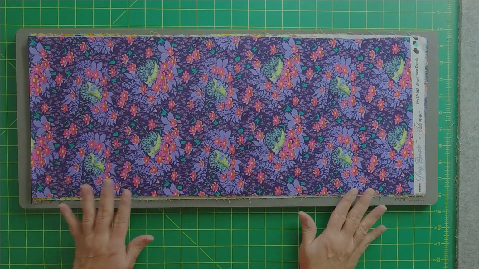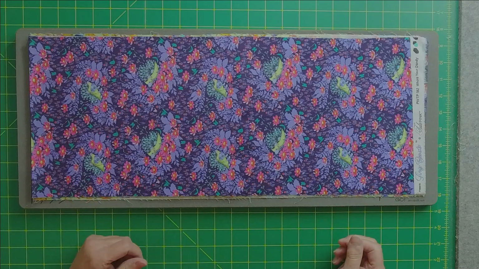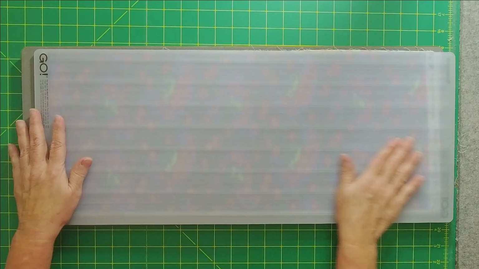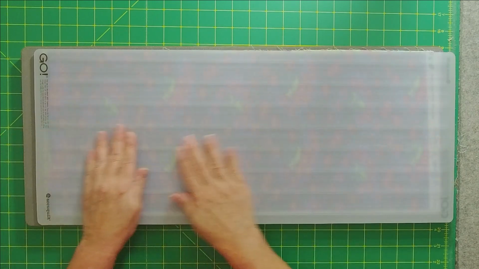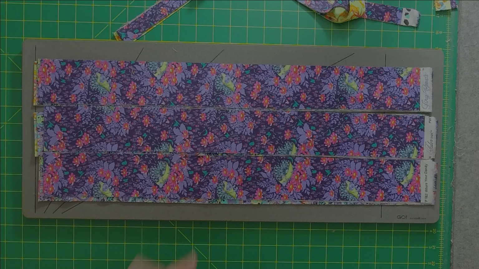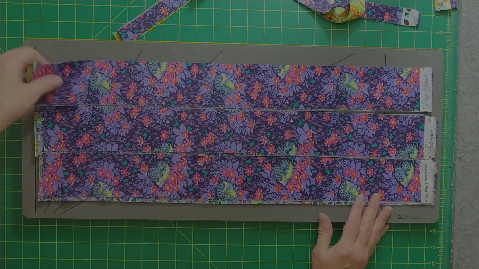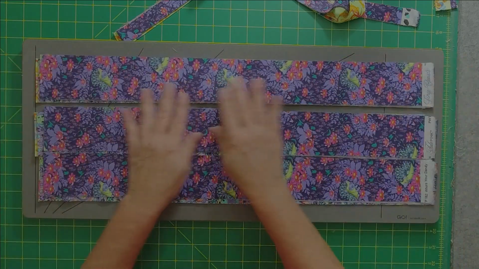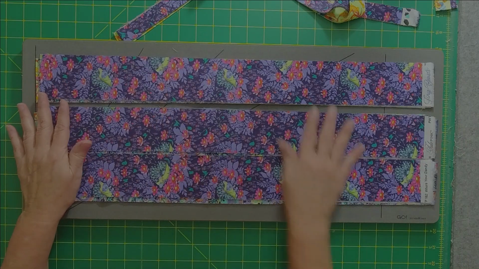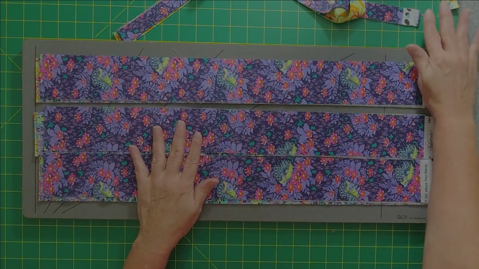Now I'll put my mat on top of this and run it through my machine. Run it through the machine, and AccuQuilt tells you to rub this to get the static off. So I've done that. I got a new camera and it went dead on me as I was going through this, so I didn't get to show you how I take the mat off.